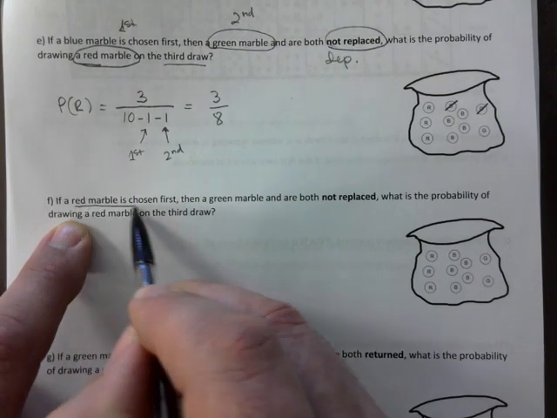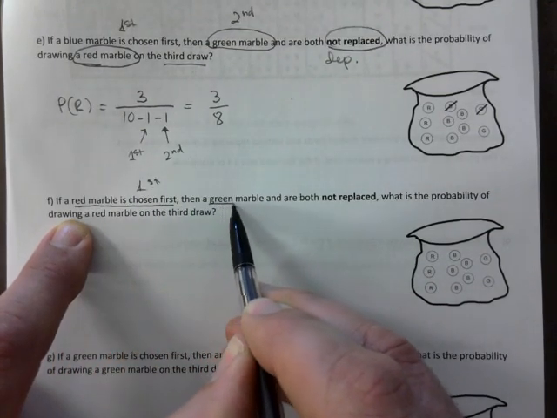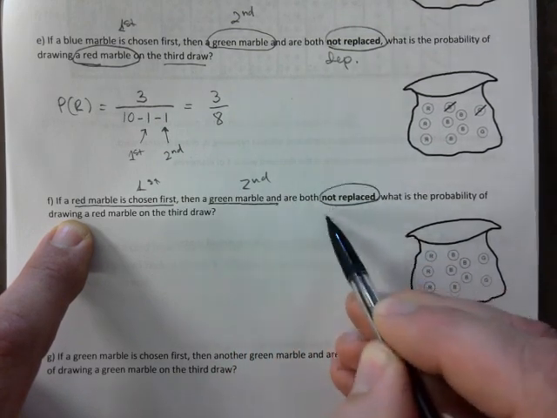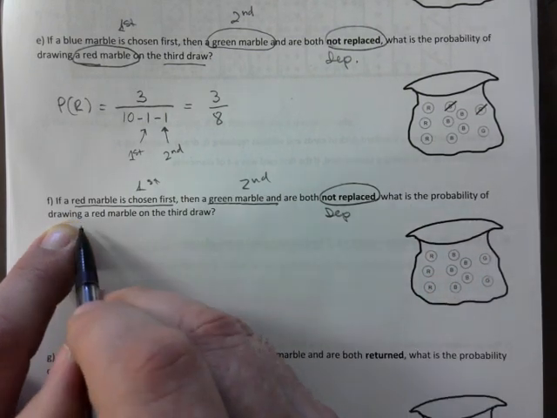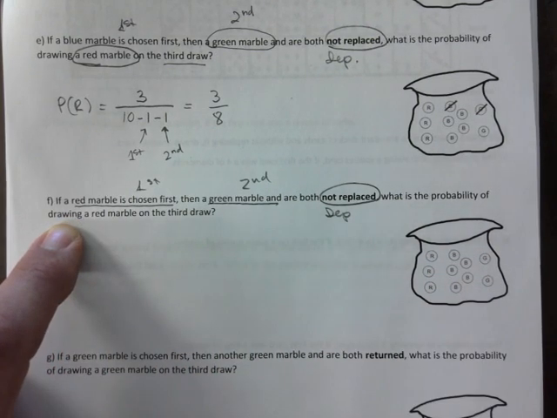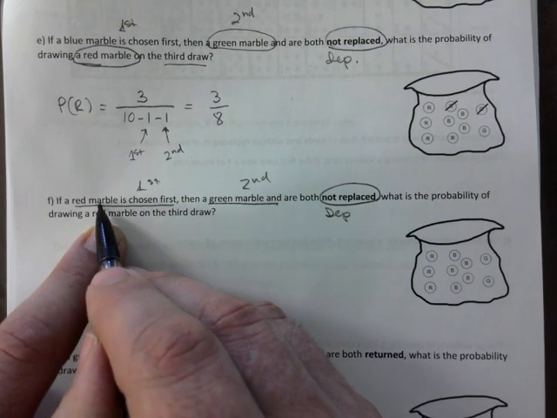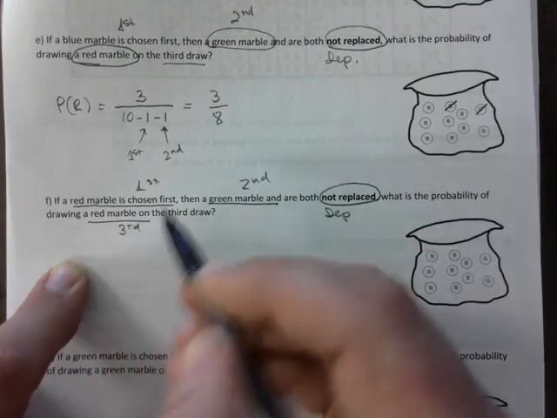So if a red marble is chosen first, a green marble, that's my second, not replaced, so I know this is dependent. What's the probability of drawing? Isn't this the same question? My bad. Red, red, green, red. Apparently I need to read my own questions.